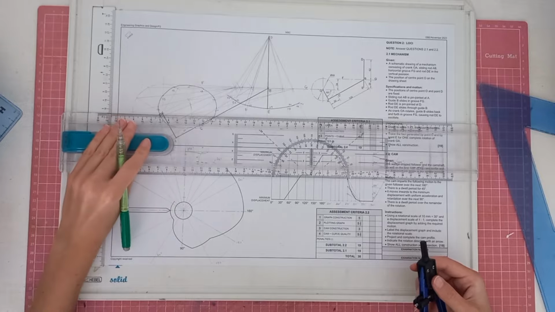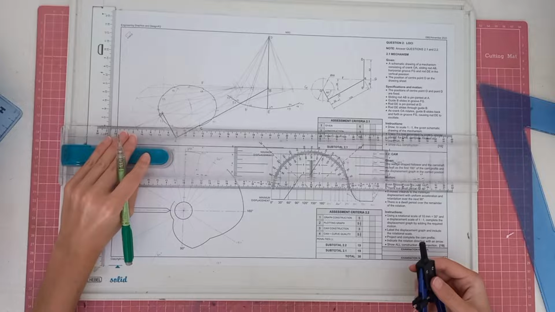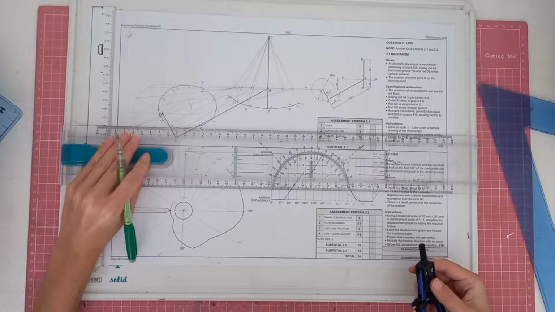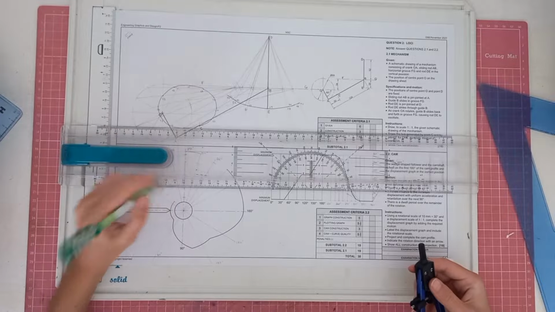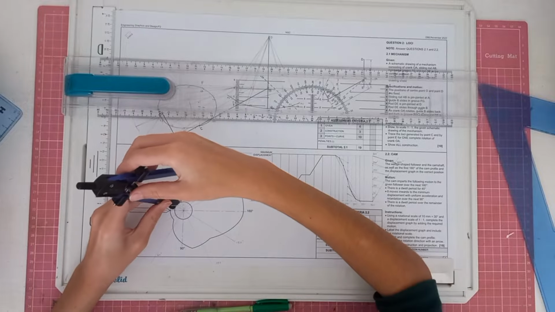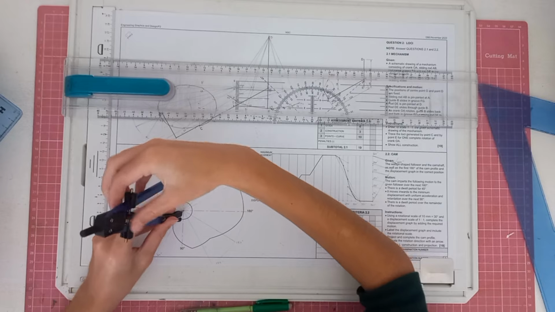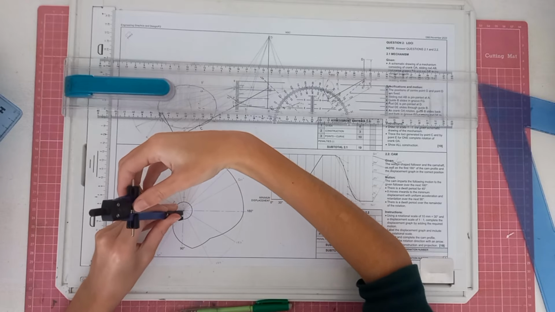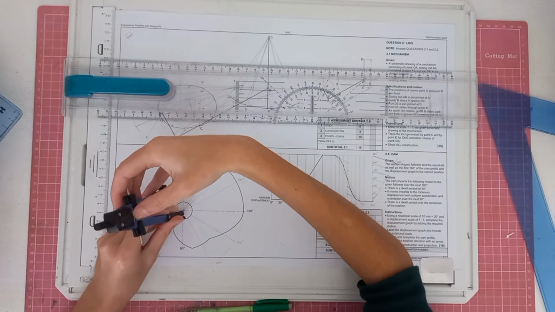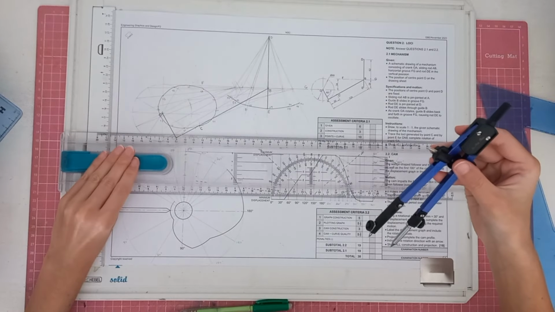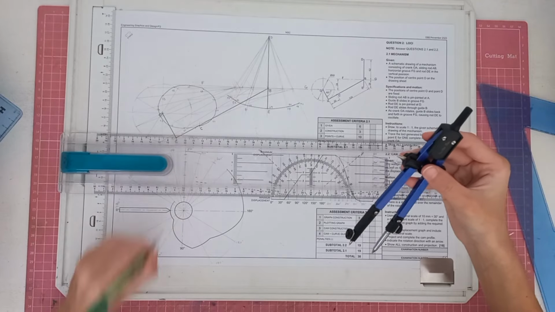Okay, then we'll have the 285 points, which will be here. So if we bring that there, this will be 285, and then 300 will be this little point here.